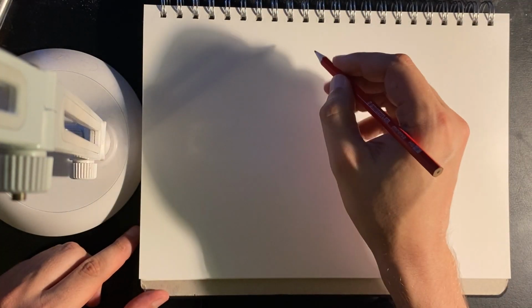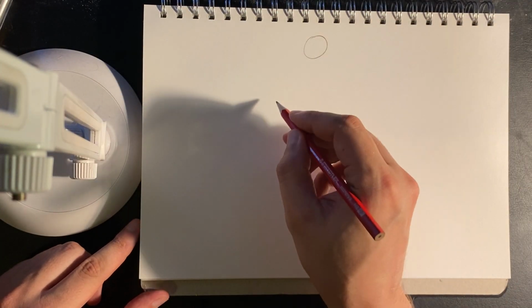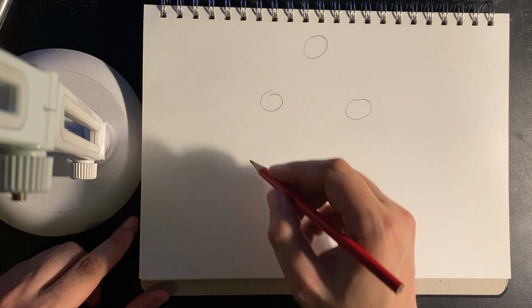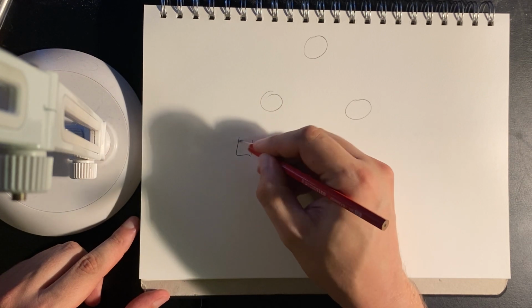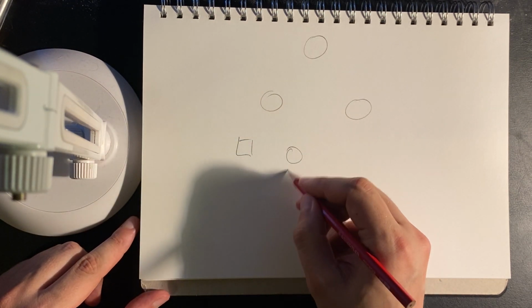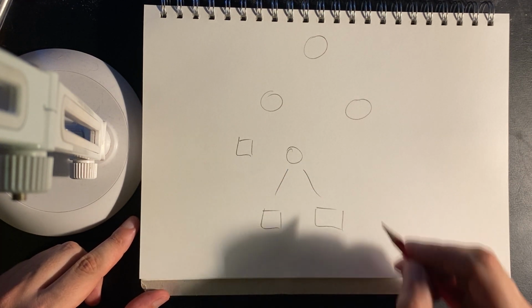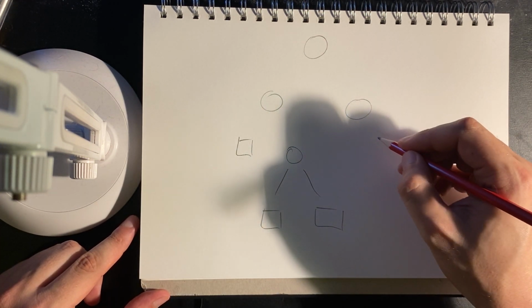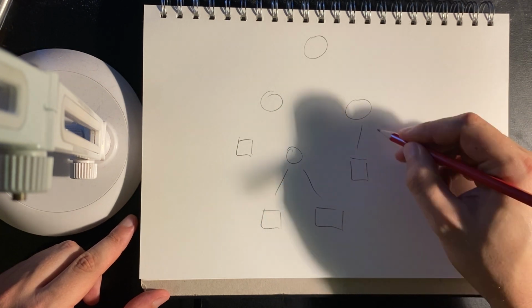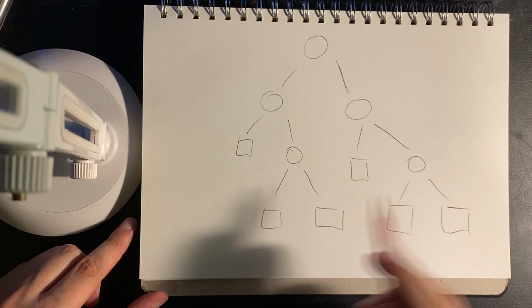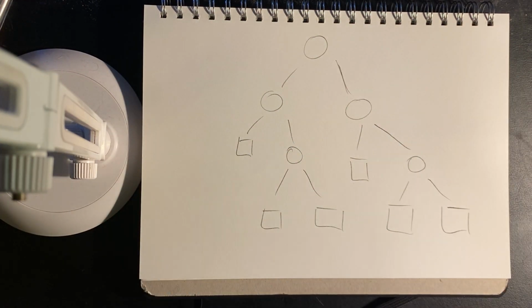Turns out there is. Okay, so let's say that we have a tree structure of some sort where a circle represents an internal node and a square represents an external node, so something which has primitives in it which we can go ahead and render. Okay, so this is the bounding volume hierarchy which we want to render.